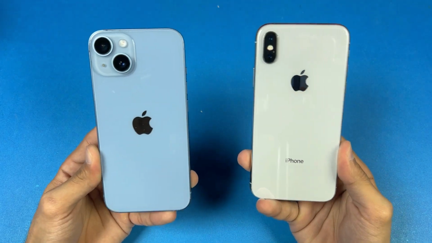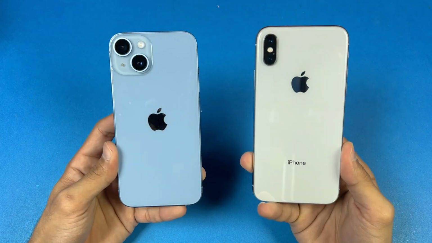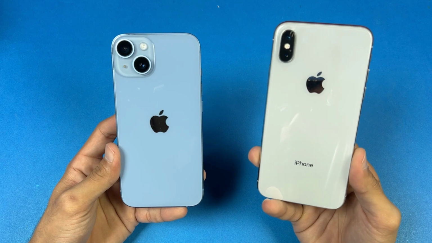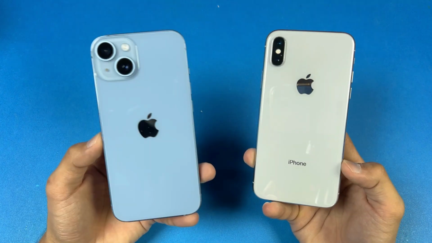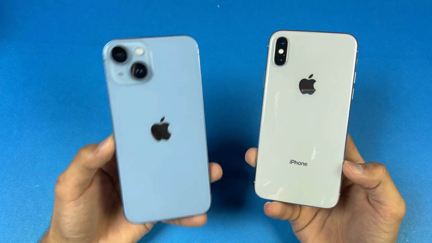So in this video we will be doing the speed test comparison between the iPhone 14 versus the iPhone 10. So the iPhone 10 is powered by Apple A11 Bionic SoC with 3GB of RAM, while the iPhone 14 is powered by Apple A15 Bionic SoC with 4GB of RAM.